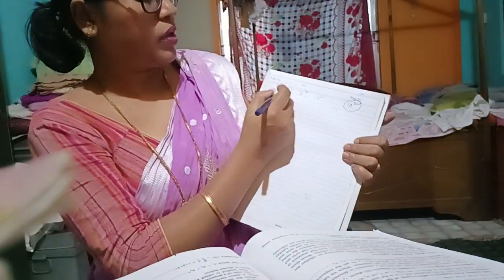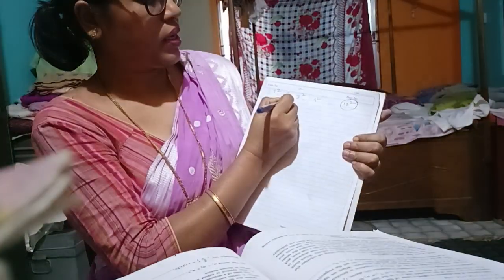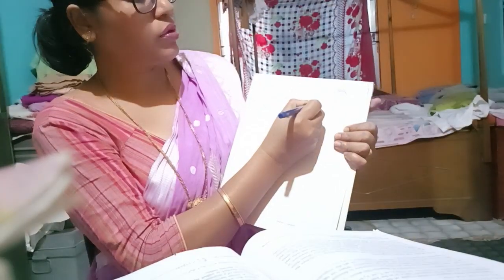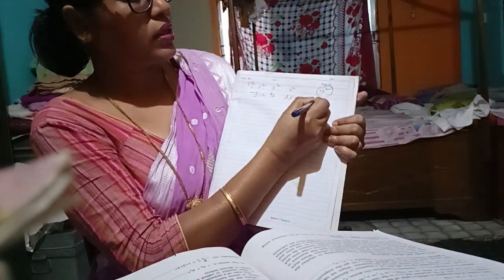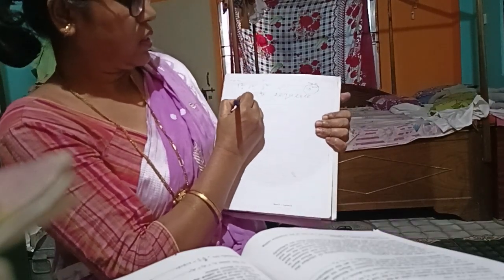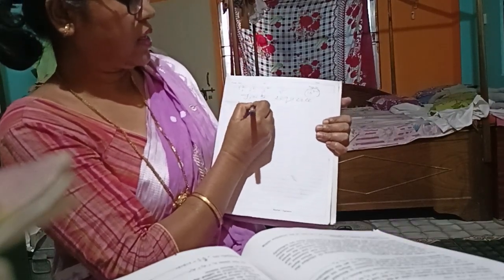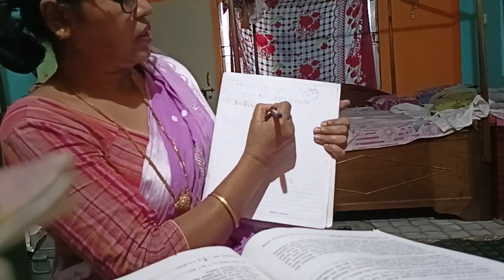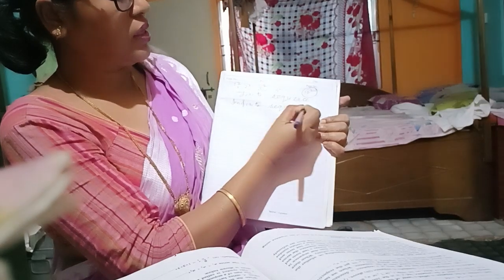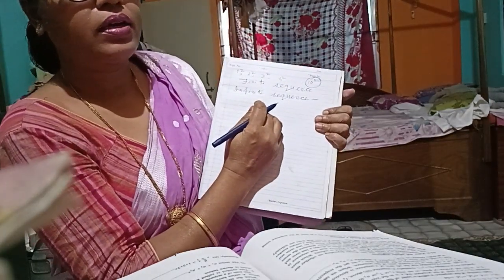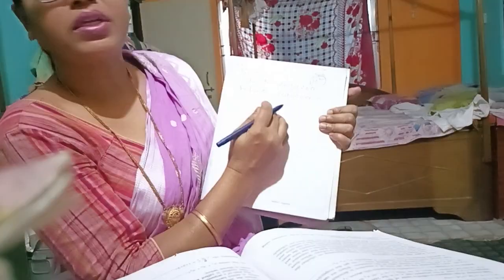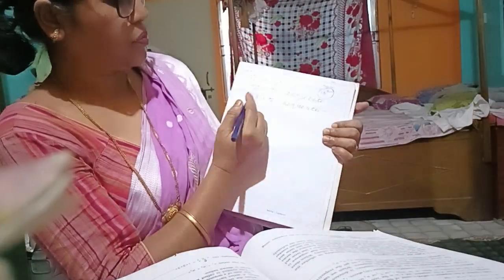Finite sequence. Now infinite sequence. If the terms cannot be counted, that means the terms extend to infinity.